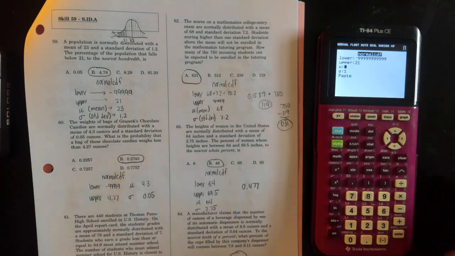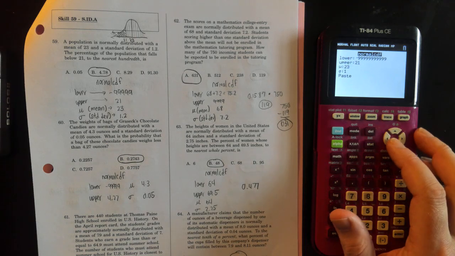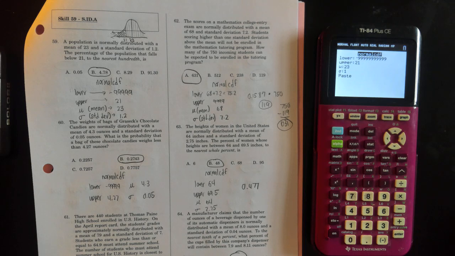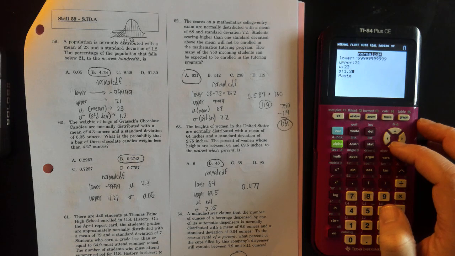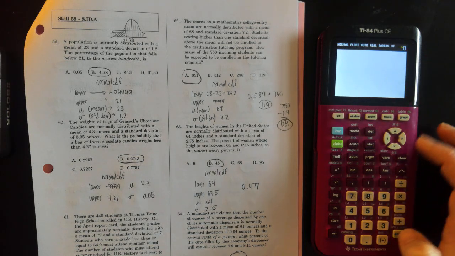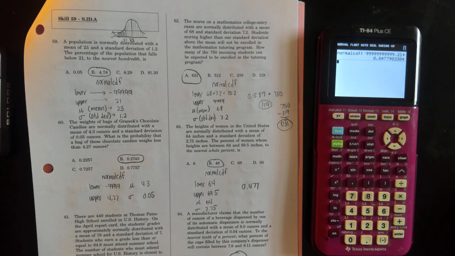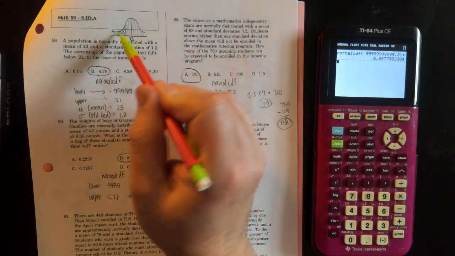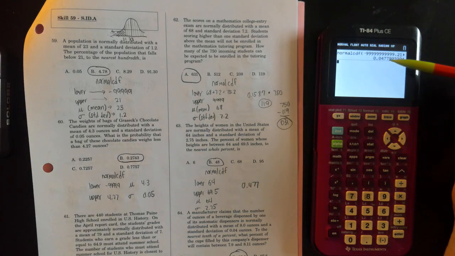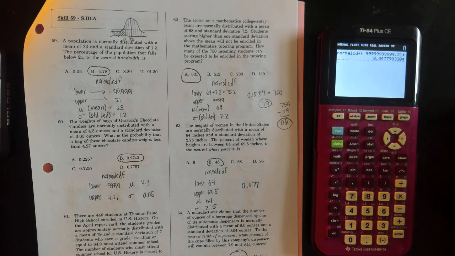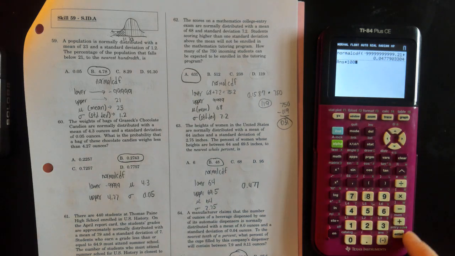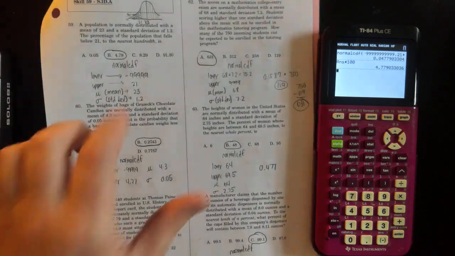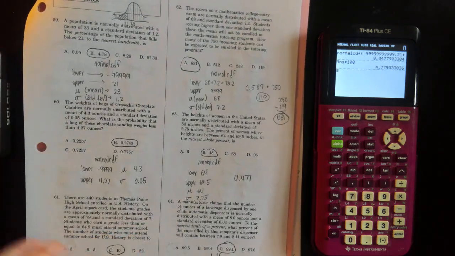The third number is the symbol for average or mean, so in this case it's 23. And then the last symbol is sigma, the standard deviation, which is 1.2. So once we have that all in, we hit paste and then hit enter, and it will tell us the percentage out of the entire curve we have shaded: 0.04779. And remember, this is a decimal, so to turn it to a percent, we're going to multiply by 100. And that's why the answer to number 59 is choice B.